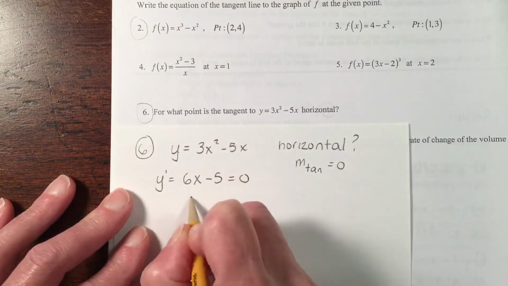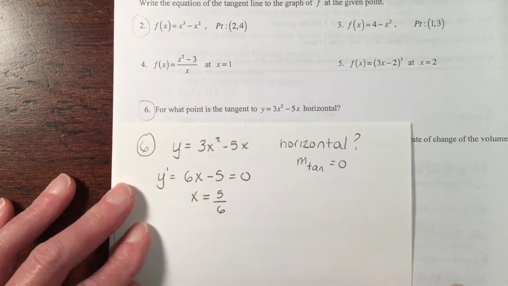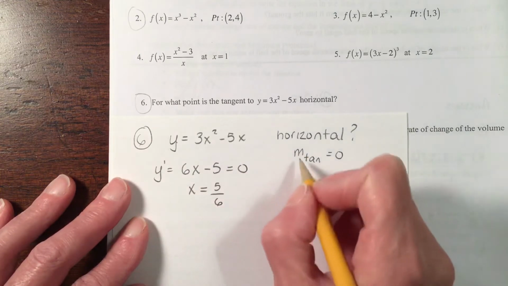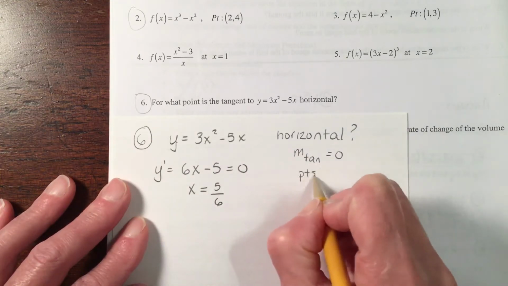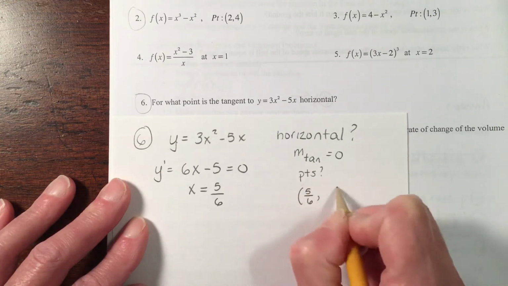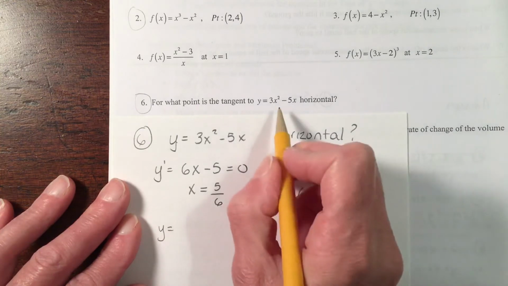Set that equal to 0, and we get that this is going to be when x equals 5/6. We want a point. They asked us for the point or points. So when x is 5/6, we want to get the y value. So we would go back up into the original.